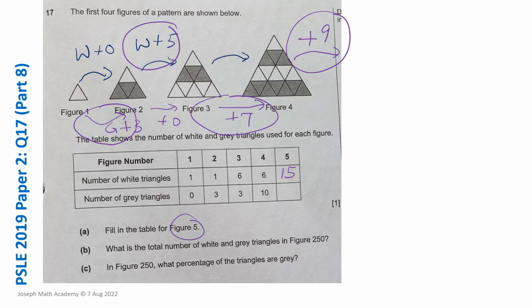Then what about the gray triangles? From odd figure to even figure, we add. Even to odd figure, nothing happens. That means from here to here, nothing has happened. So from figure 4 to figure 5, we don't do anything to the gray triangles. So it stays put as 10. I believe all of you should know how to do 17A very easily. It's only 1 mark. Let's move on to part B.